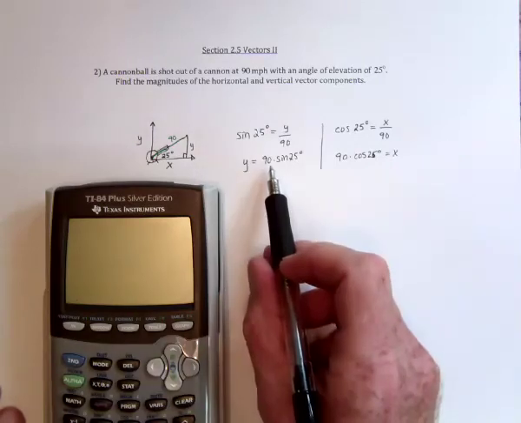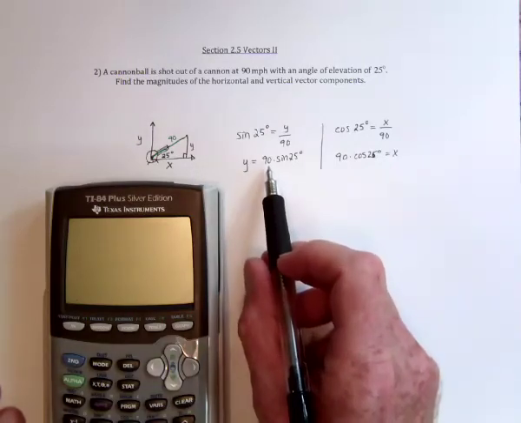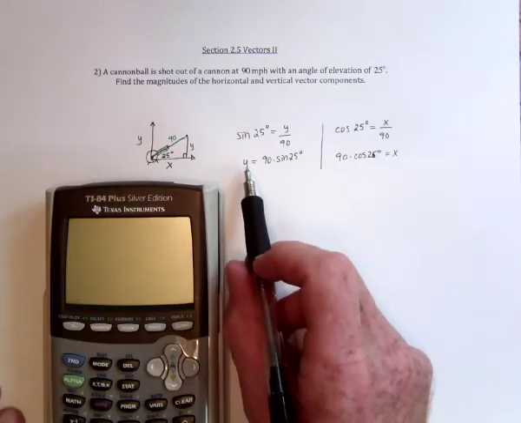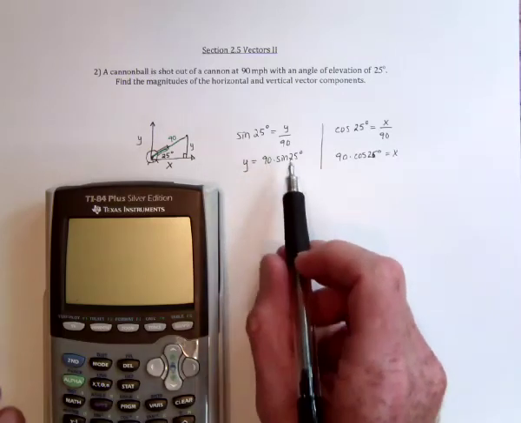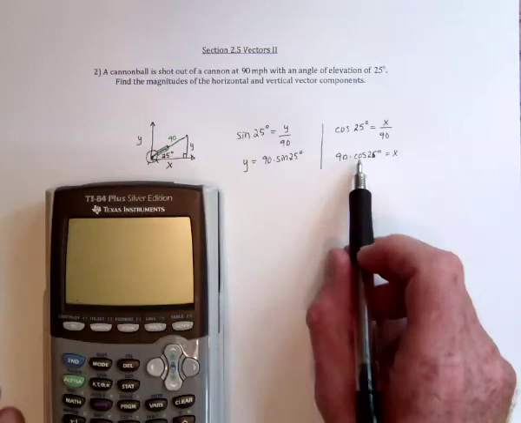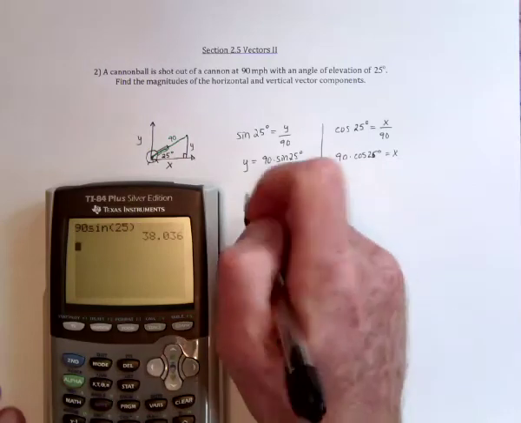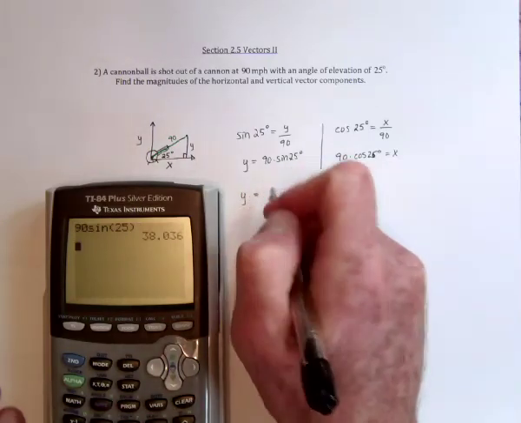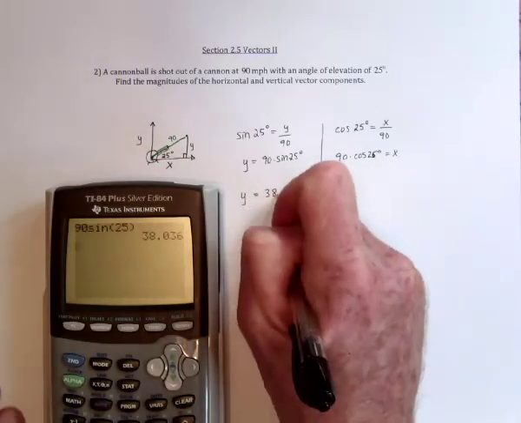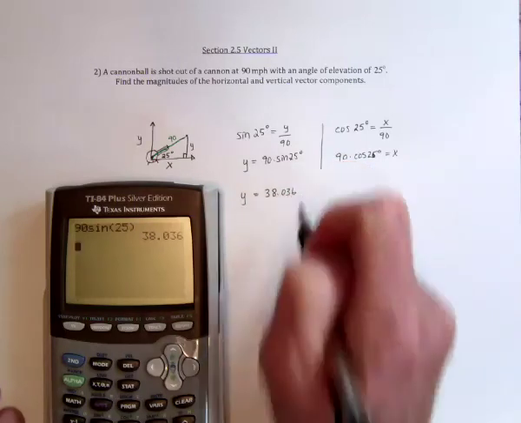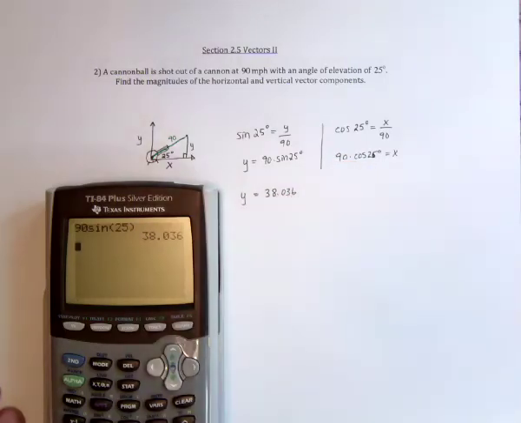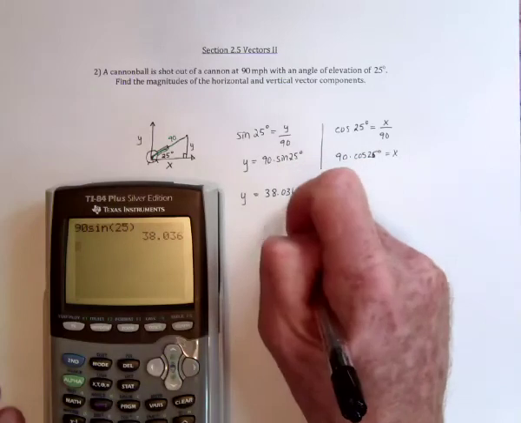So this idea shows up again and again. This is really the, when we change to polar, y is equal to r sine of theta and x is equal to r cosine of theta, but in a slightly different form, in a physics application. So 90 sine of 25, so the y is going to be 38.036, and then the units were miles per hour.